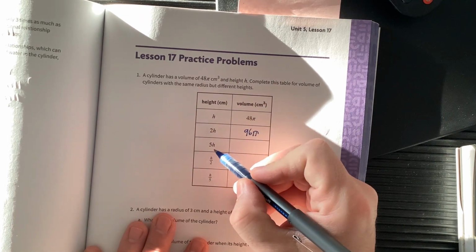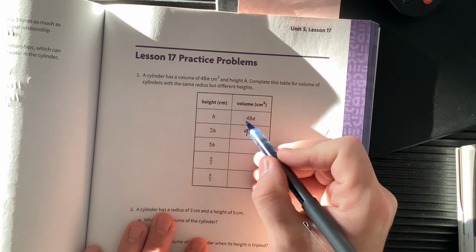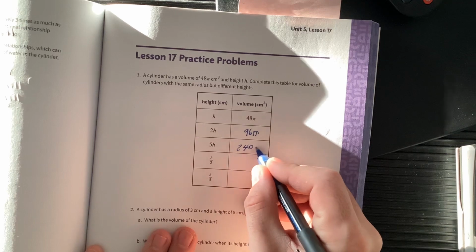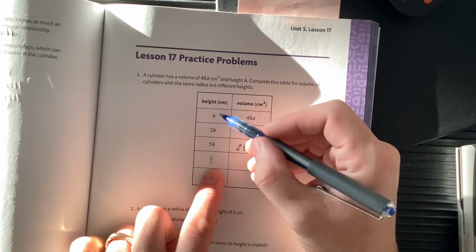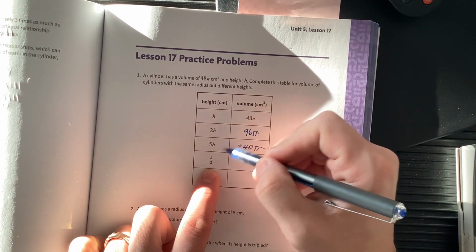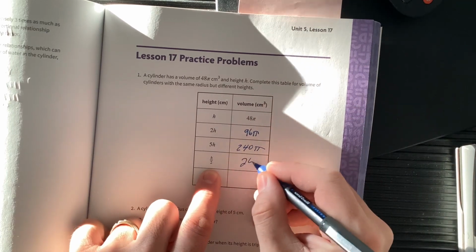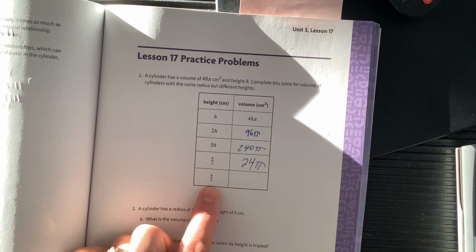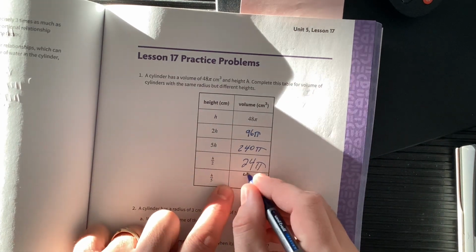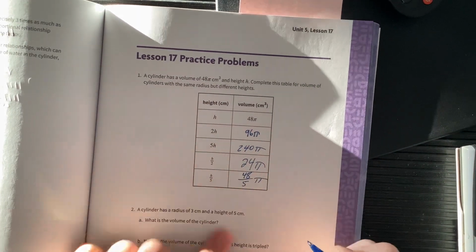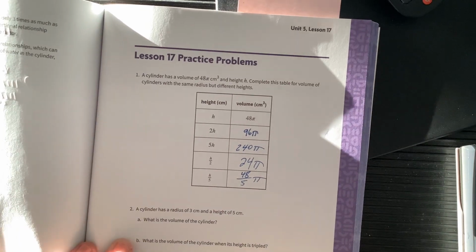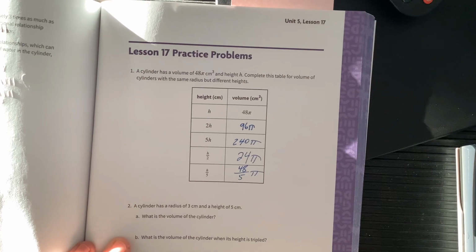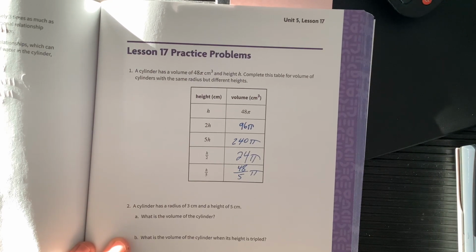Times 5. So it took the height times 5. So what's 48 times 5? 240. Here we took the height divided by 2, so 48 divided by 2. And 48 divided by 5 is not going to come out nice. You could do a decimal, but I'm going to leave it as 48 over 5. Claire, is that okay with you? Yeah. All right, I'm going to leave it because Claire said so.